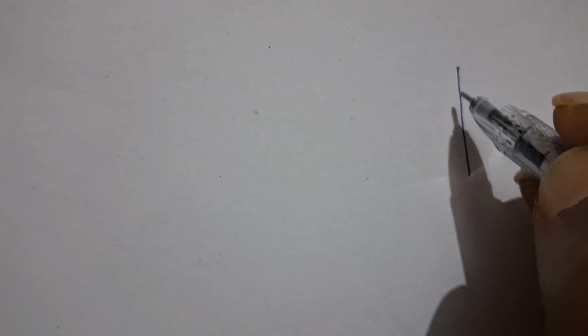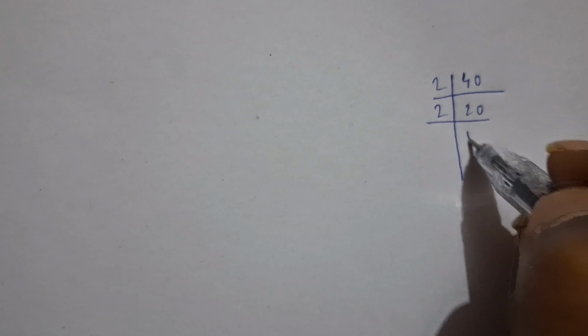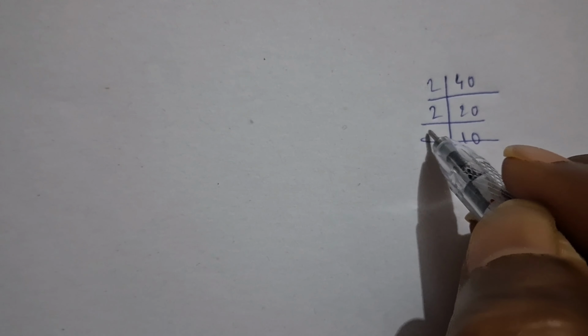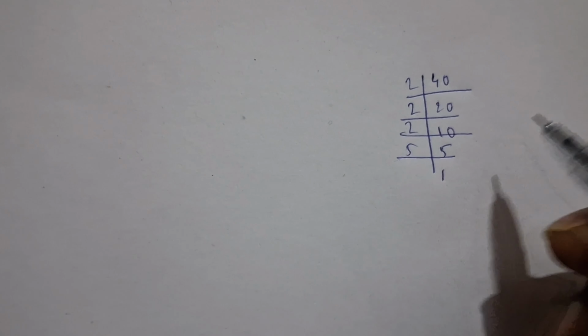How to find the LCM of 40, 36, 126? First, we have to do prime factorization of 40. 2 2s are 4, 2 20s are 40, 2 10s are 20, 2 5s are 10, 5 1s are 5.